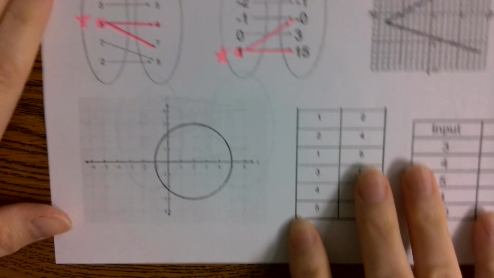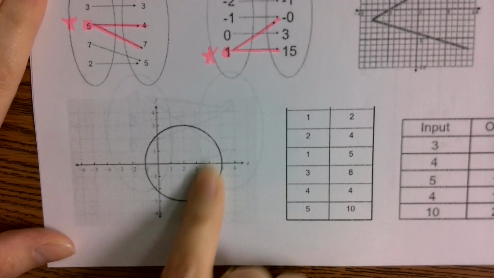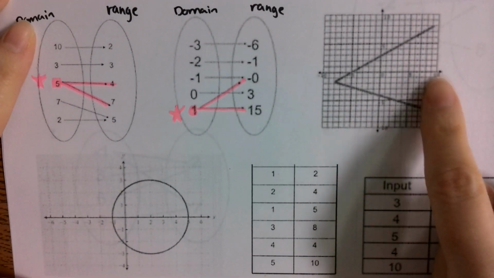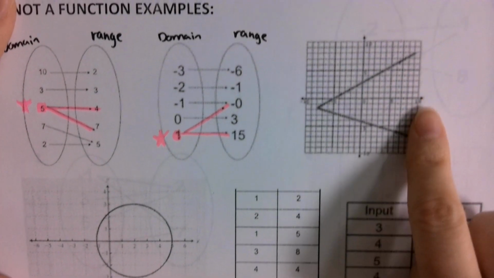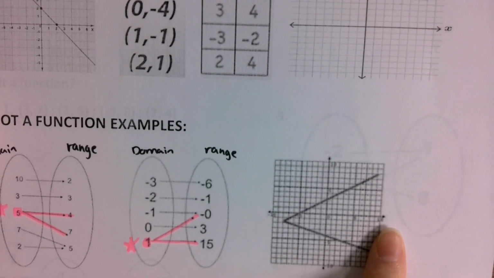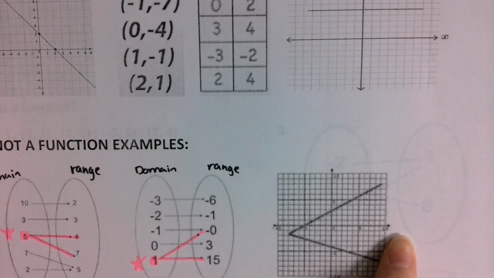Okay, one of them is a closed shape, right? Like a circle. One of them closes. This one doesn't close, though. Why is this still not considered to be a function? Hassan? There's intersecting points.